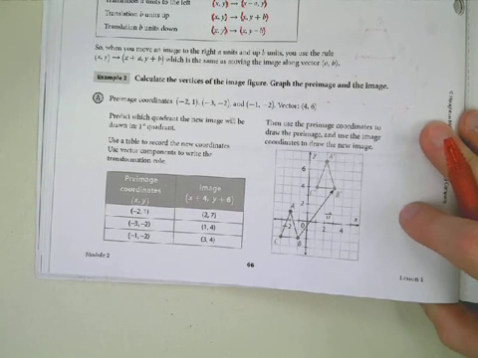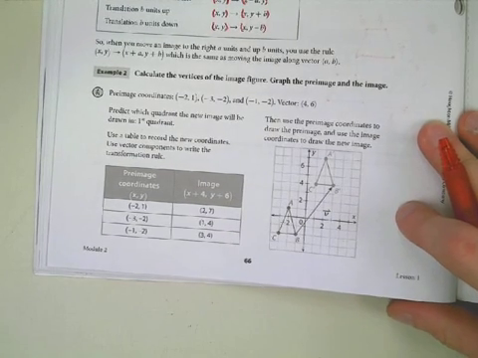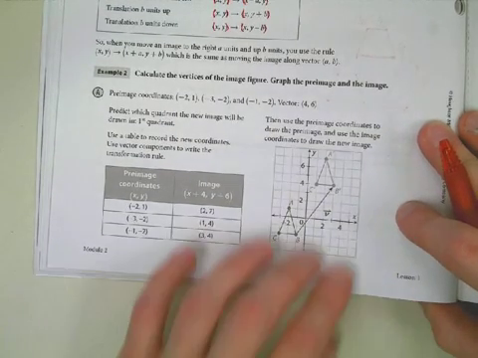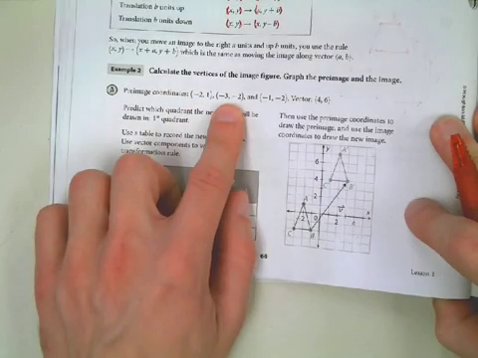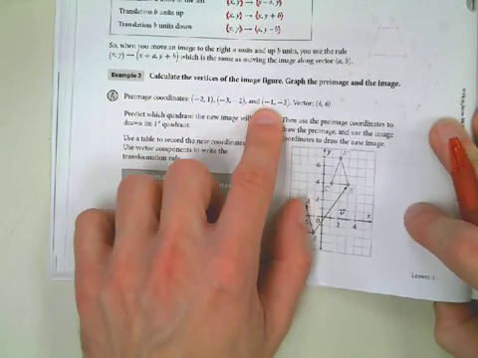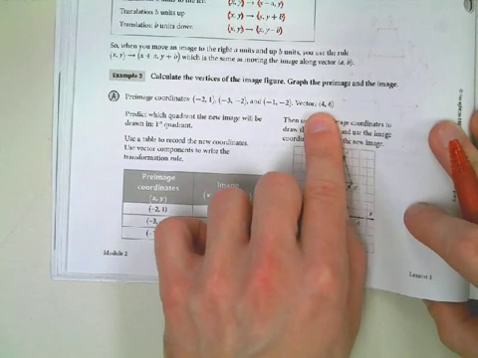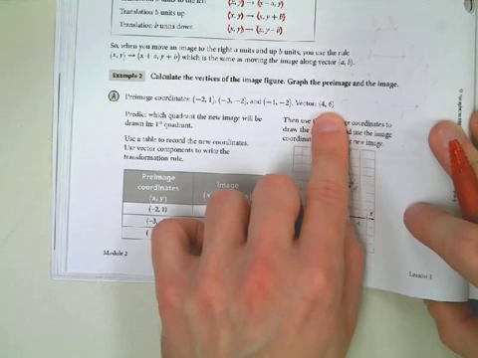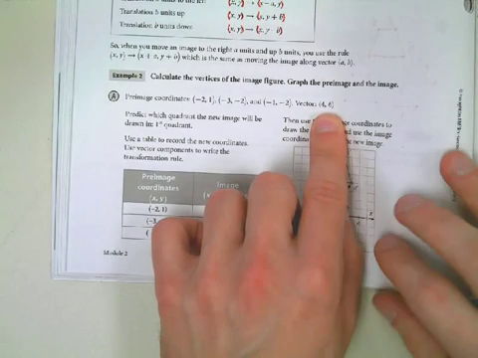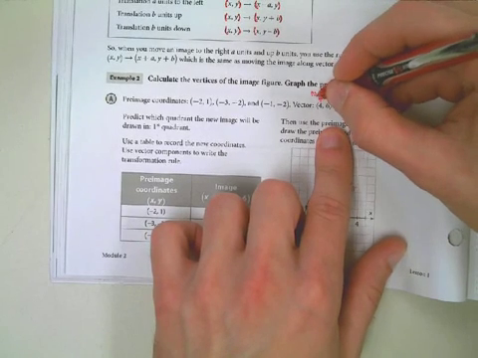Okay, so let's look here now at example 2, and let's see this in action. So here our pre-image coordinates are -2, 1, -3, -2, and -1, -2. And the vector in component form is 4, 6. So that positive 4 there means we're going to move what direction? Right 4. And the positive 6 means we're going to move up 6. So right 4, and that means up 6.